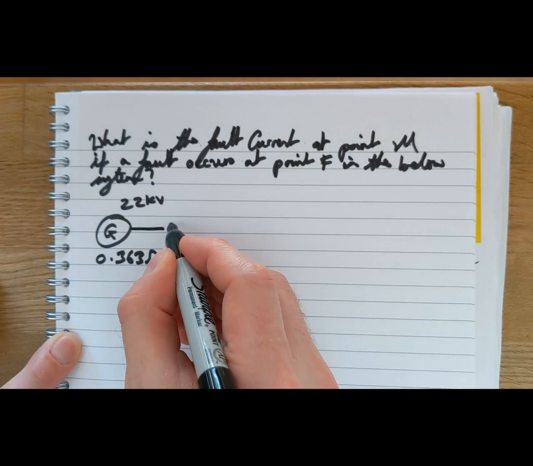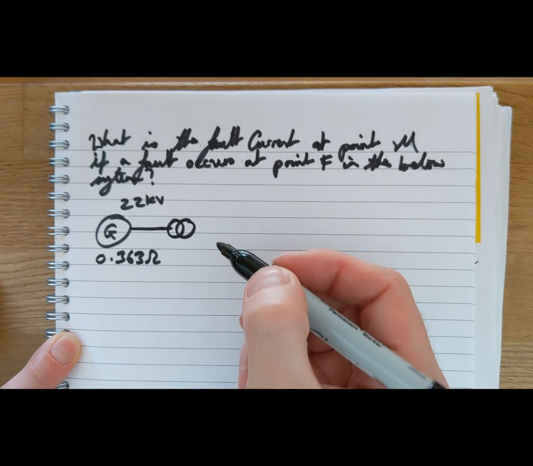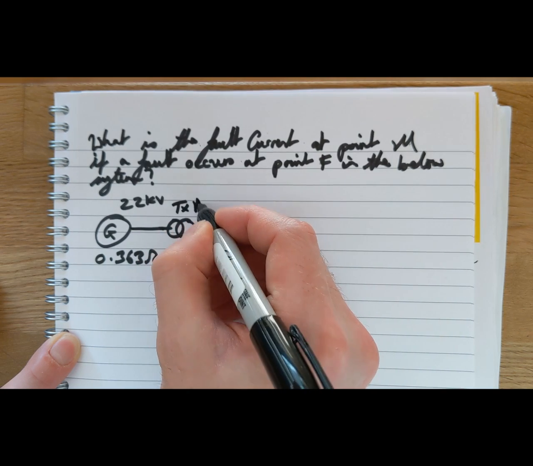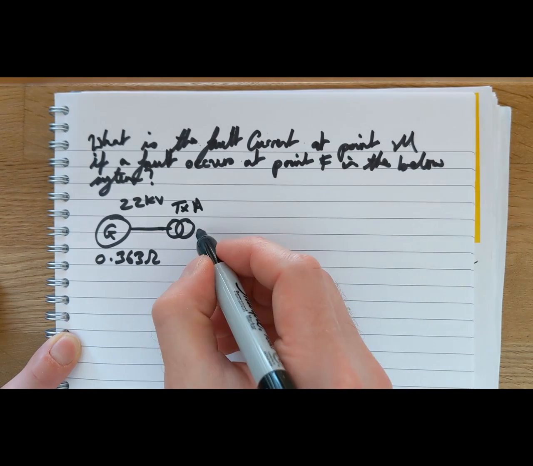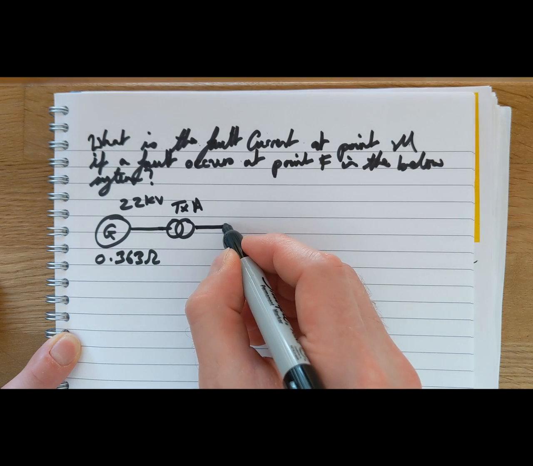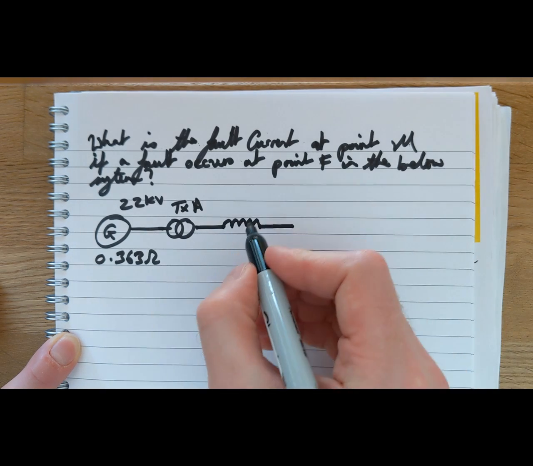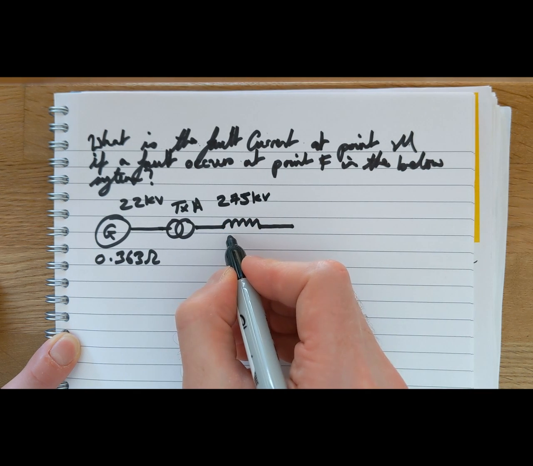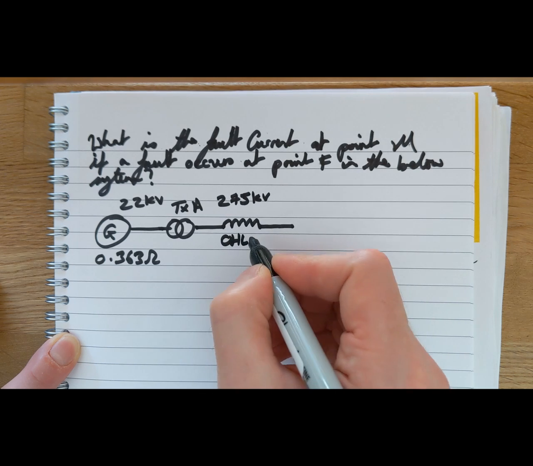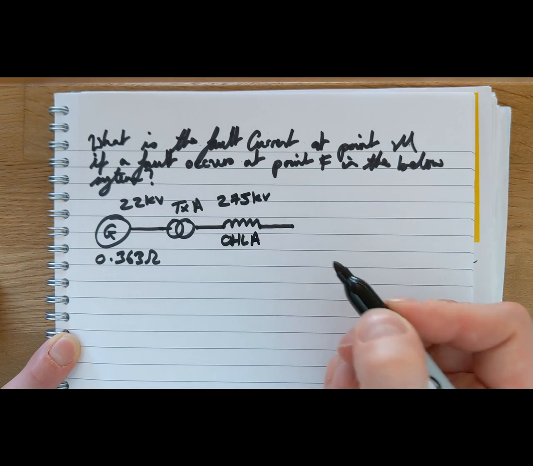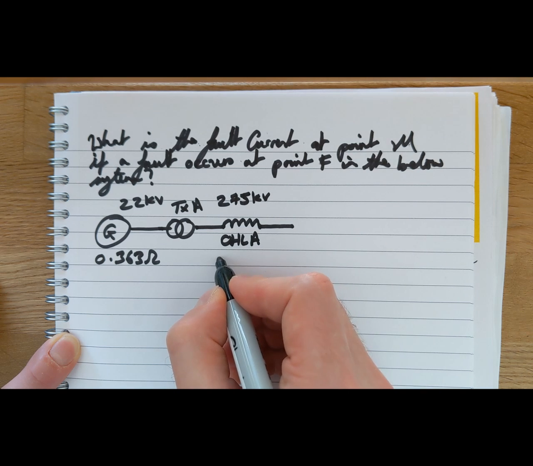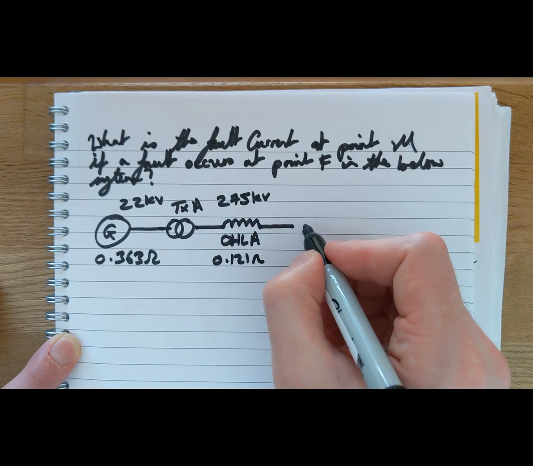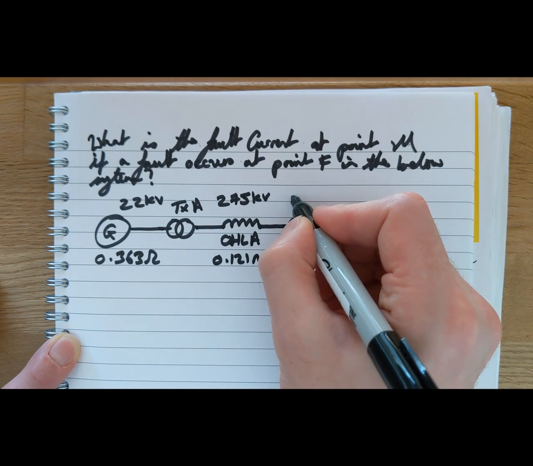And then that will run to a transformer of 0 impedance. And that will step the voltage up. We'll call that transformer A. And that will step the voltage up to 275 kV, and then we'll have an overhead line. We'll call that overhead line A, and that overhead line has an impedance of 0.121 ohms. And then we'll go to another transformer, again with no impedance.